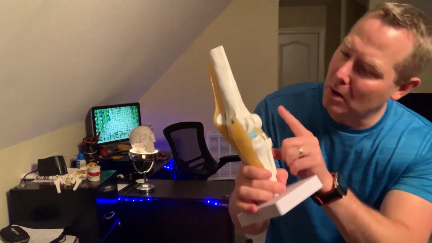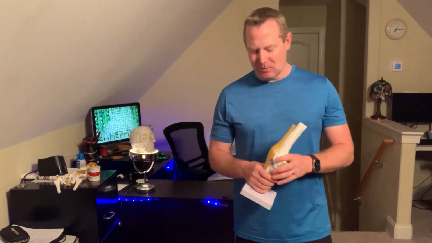Now, with the meniscus, those weird shaped looking things, their real focus and purpose is really just to make these two bones right here, this one and this one, work with one another, or what we call congruency in the fancy world. We just call it making them look at one another.